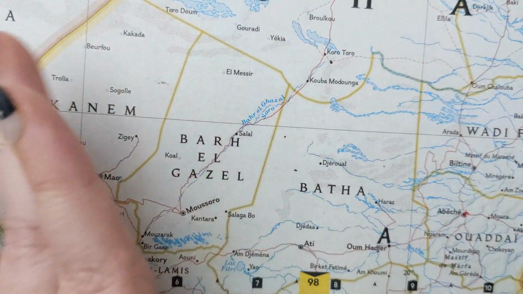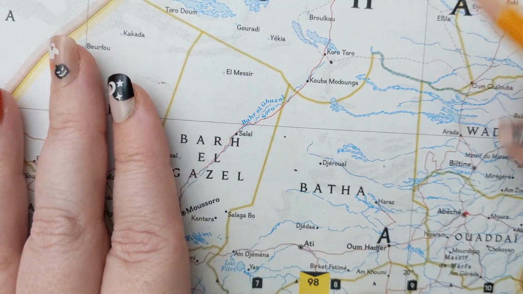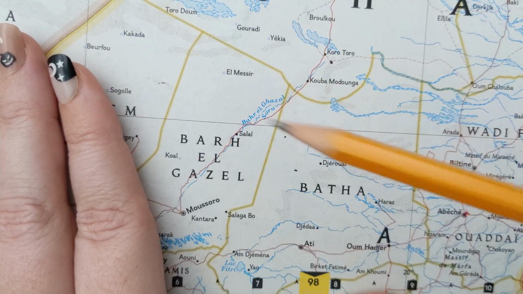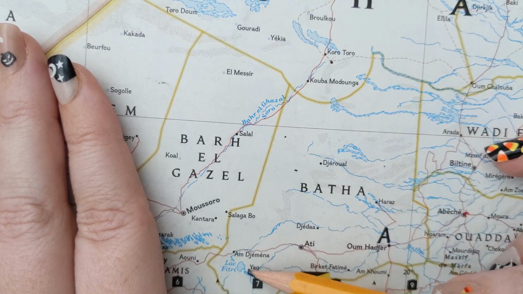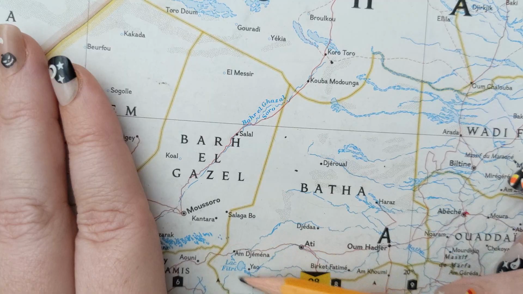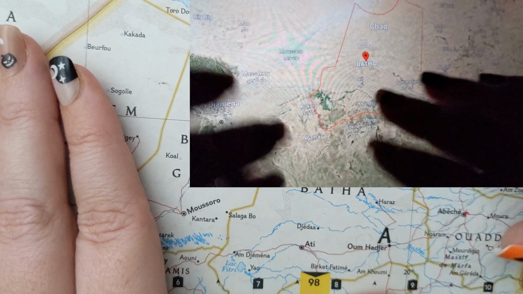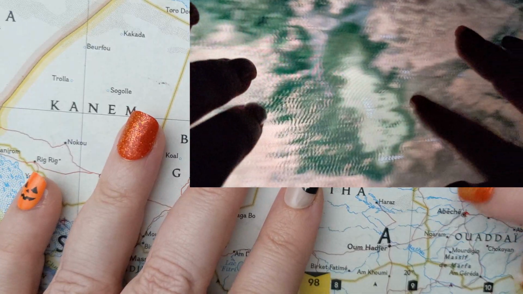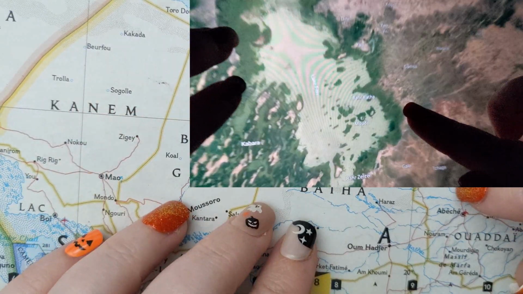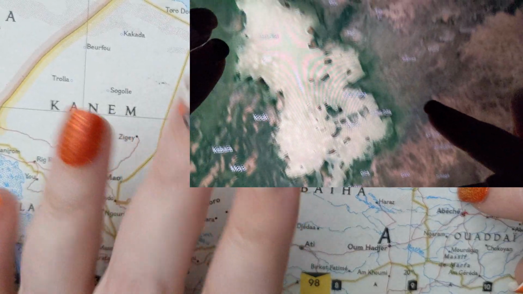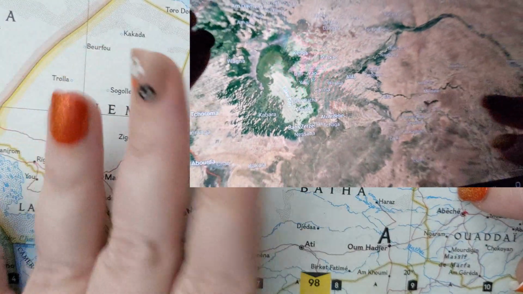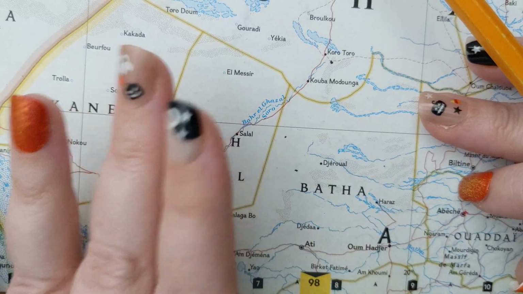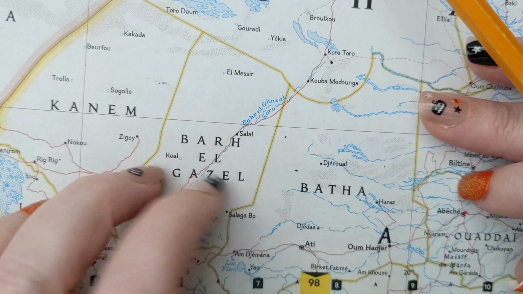The only real geographic feature to mention in Batha other than the Sahara and the Sahel is Lac Fitri, or Lake Fitri in English, which you can see right here on my map. I'll throw up Google Earth here to show you Lake Fitri. Lake Fitri is a lot like Lake Chad, which is the namesake of the country, obviously. Chad meaning lake in one of the native tongues here, so Lake Chad is literally lake. That's a fun fact for you.